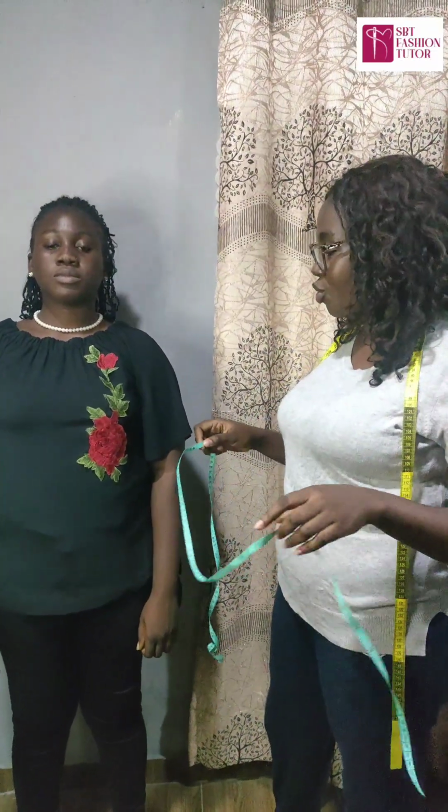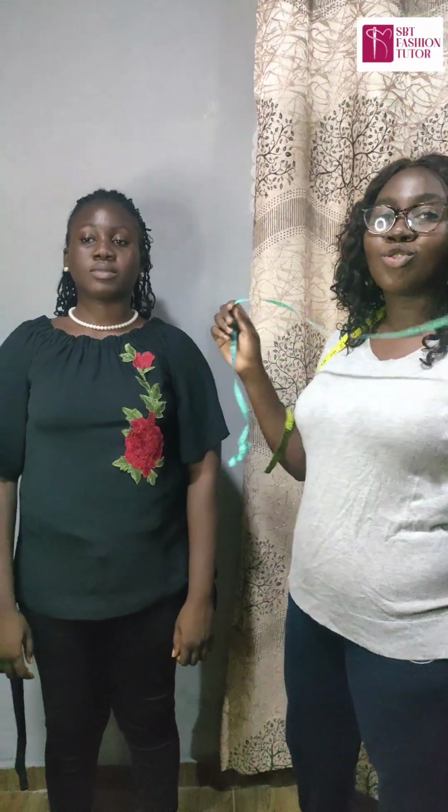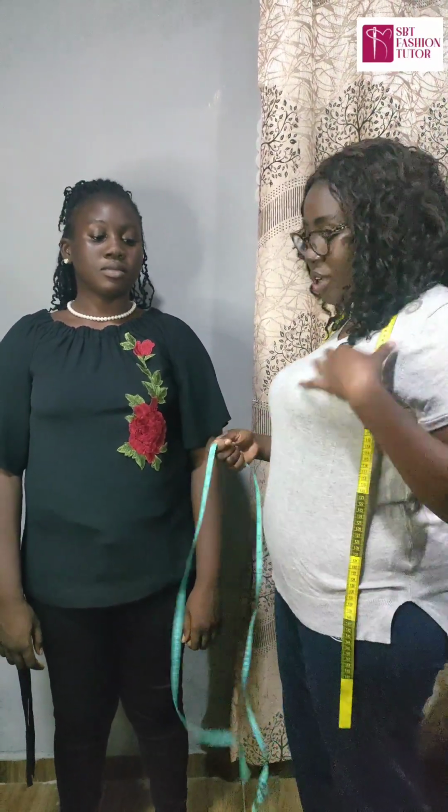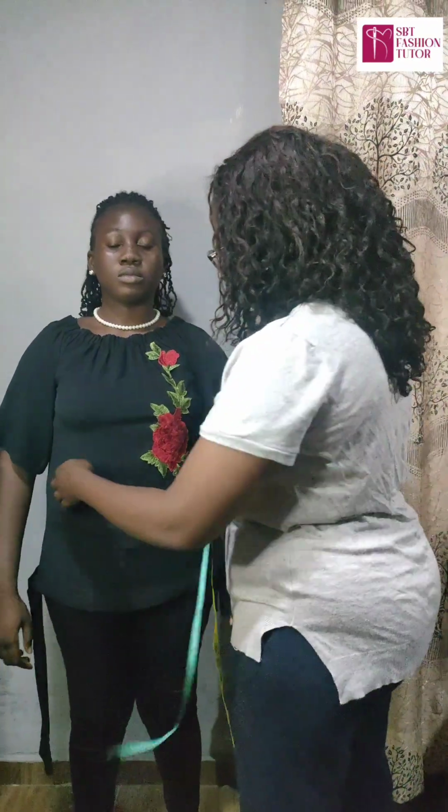So to take your accurate body measurement, you need to do something. You need to start with your waist. You need two tape measurements. This is the tiny one. You can use this big one as well, any one.